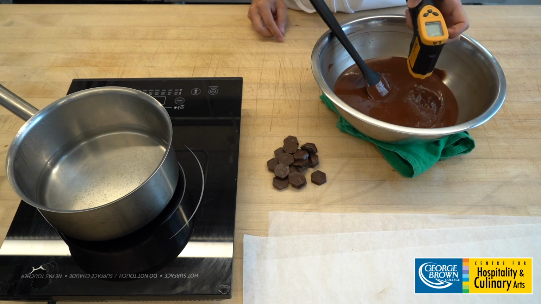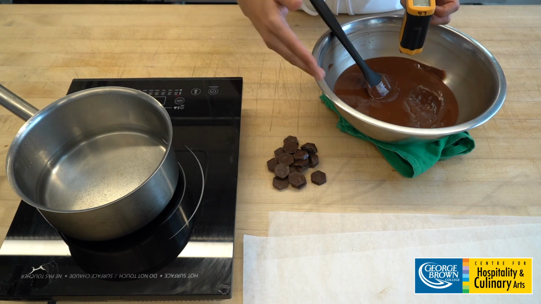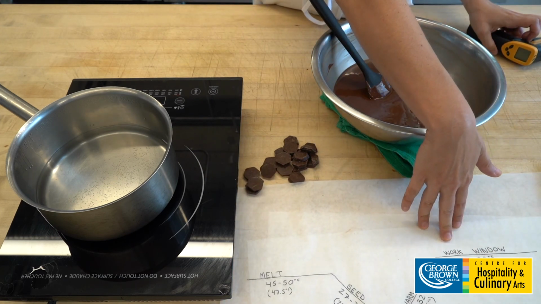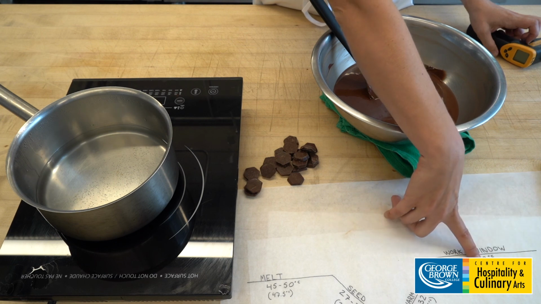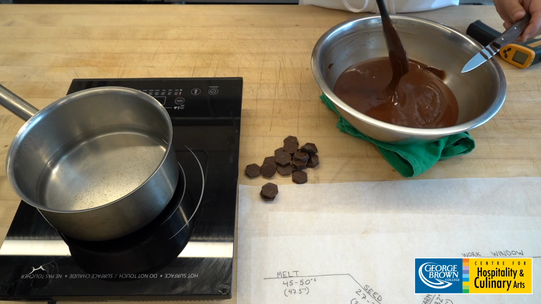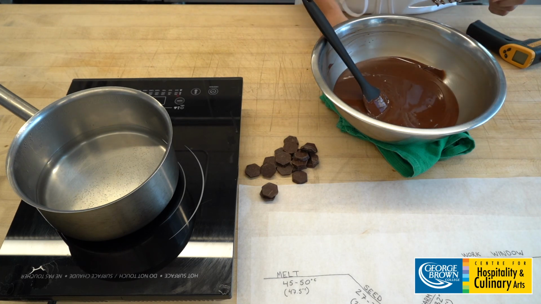You want to take its temperature every 5 to 10 minutes so that it does not fall out of your work window. Remember, your work window is 28 degrees to 31 degrees. So if I see it's going down towards 28, I want to stop what I'm doing, reheat it.